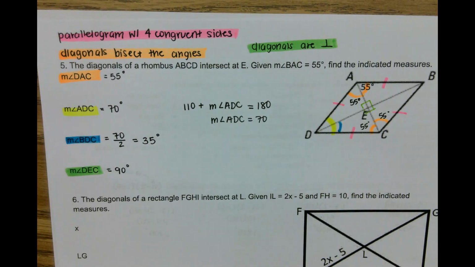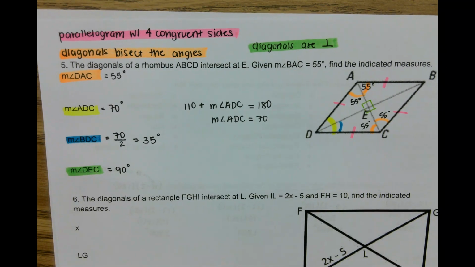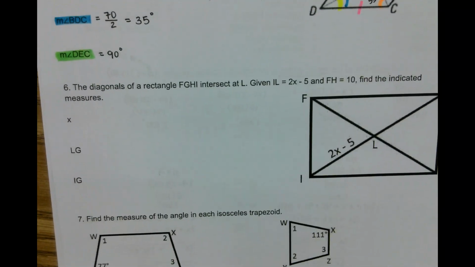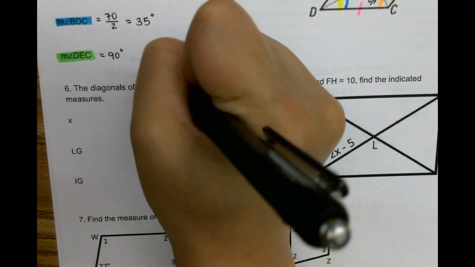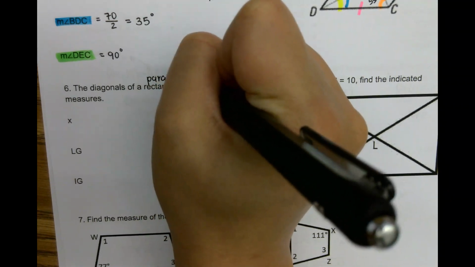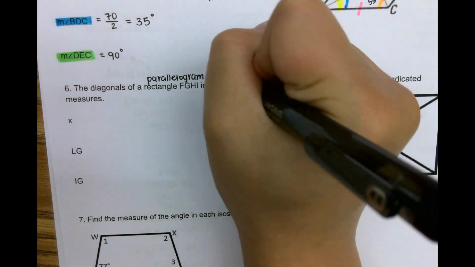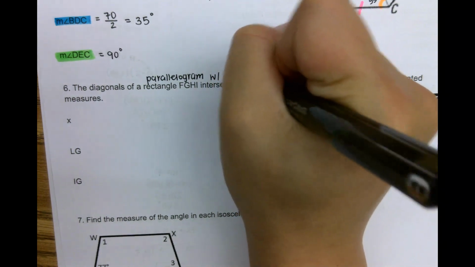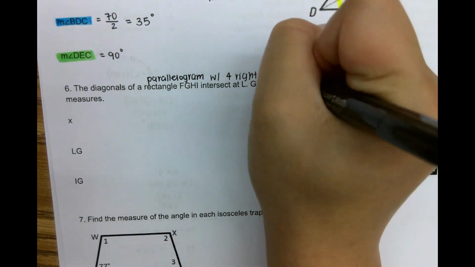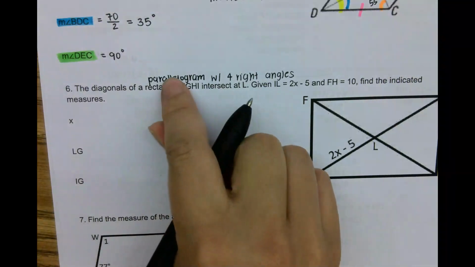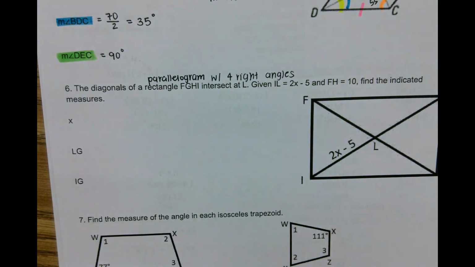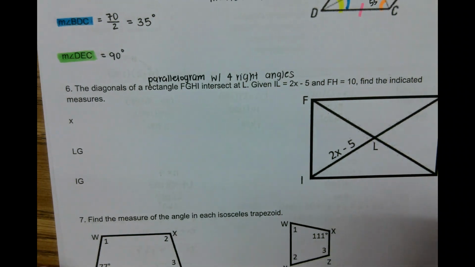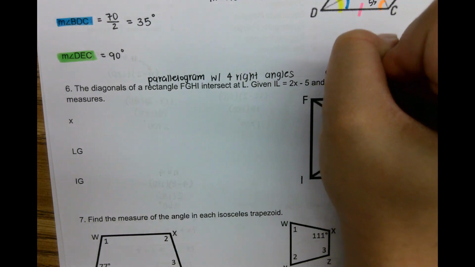Okay, next one here is a rectangle. So the definition of a rectangle is that it is a parallelogram with 4 right angles. Since a rectangle is part of the parallelogram family, all of the parallelogram rules apply. And then the other thing we know specifically about a rectangle is that the diagonals are congruent.